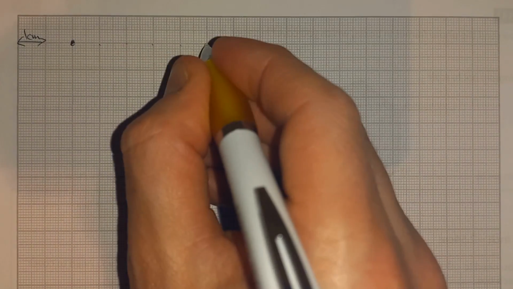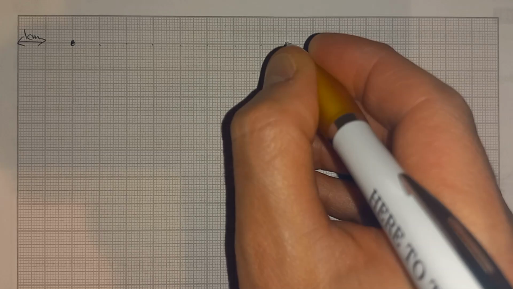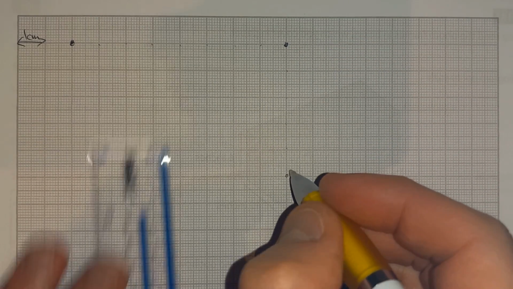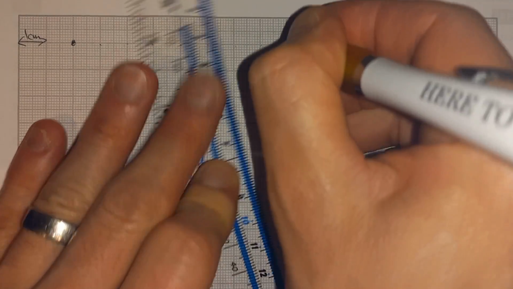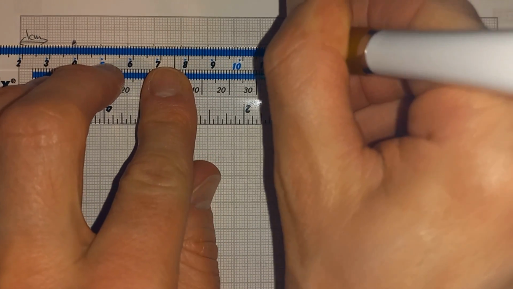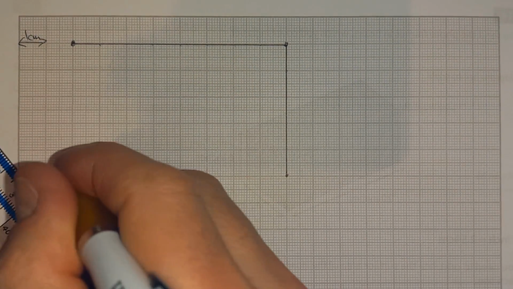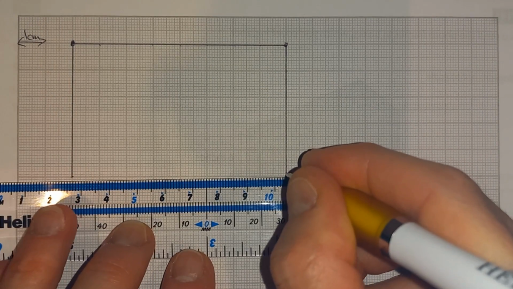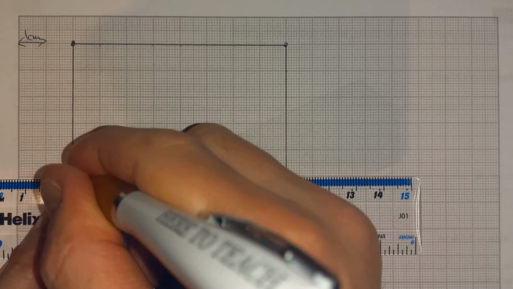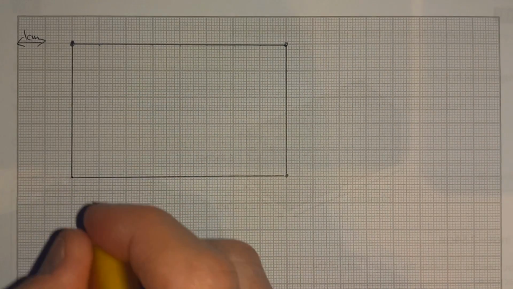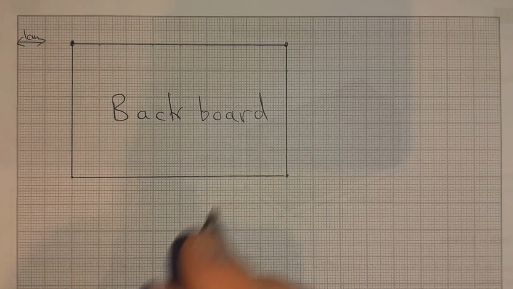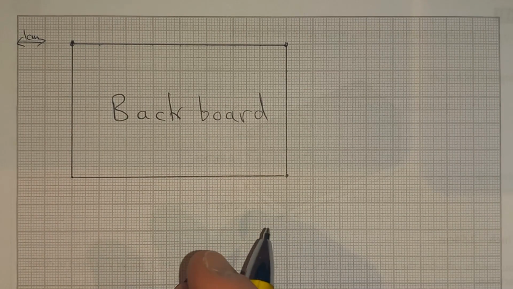So let's say we're going to start here. 1, 2, 3, 4, 5, 6, 7, 8. And go down 5. 1, 2, 3, 4, 5. So this corner is going to be down here. And this was our backboard.